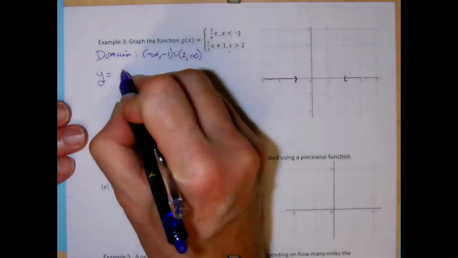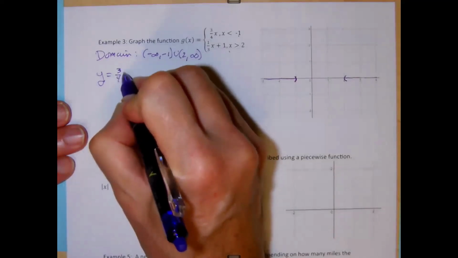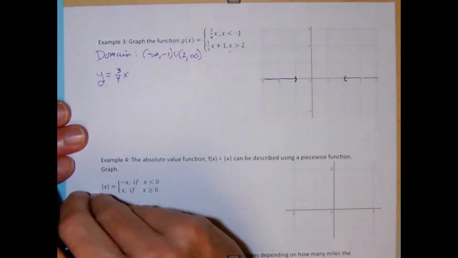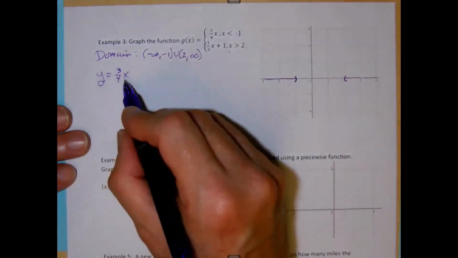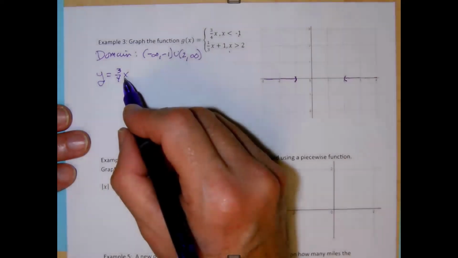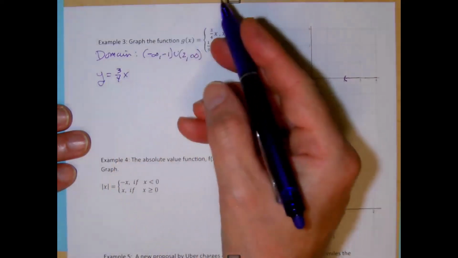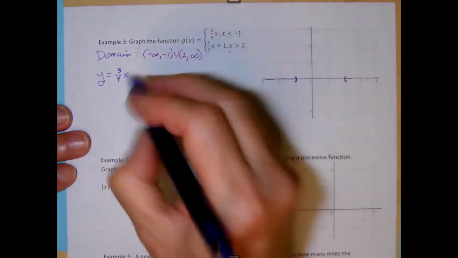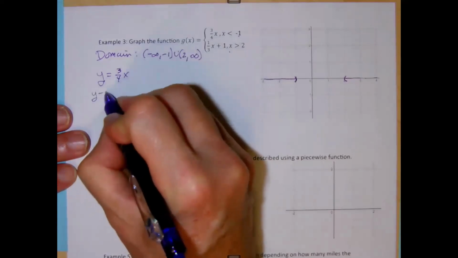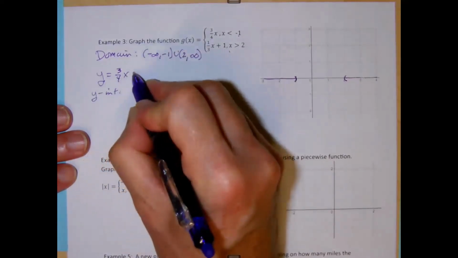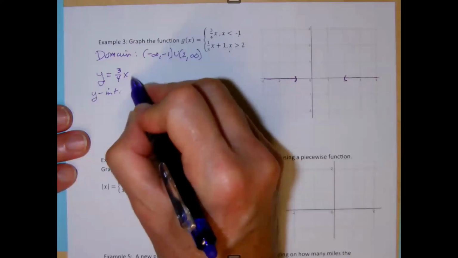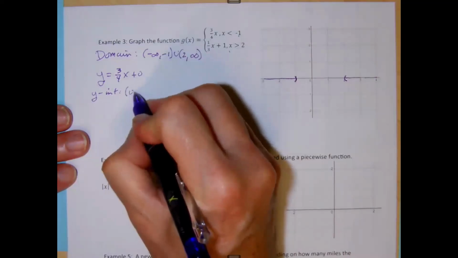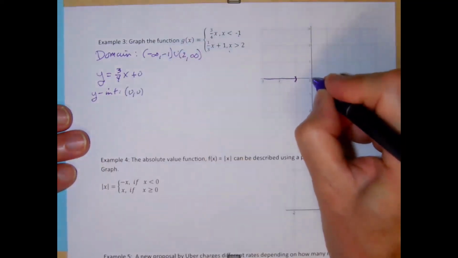So I got y equals 3/4 x for this range. So now what do? Well, I can use what I know about lines. I can exploit that. Basically I have 2 lines, so I only use 2 points for each one. What's the y-intercept here, as a reminder? Again, you notice there's no b here, which means that this must be a 0. So the y-intercept is 0, 0, and I'm going to mark it right here.